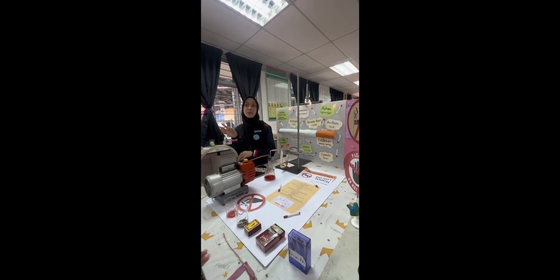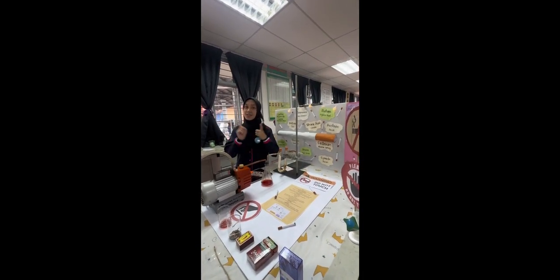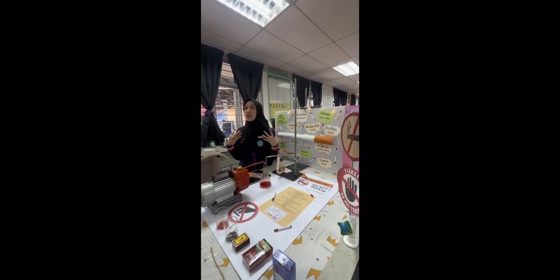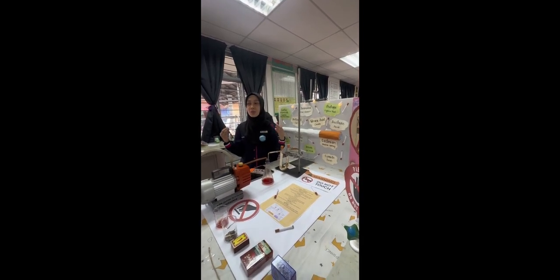Okay, so the next one is about haze, dust, and pollen. What is haze? Yes, haze is jerbu, dust is habuk, and pollen is debunga. Haze and dust are produced by forest fires, open burning, and also exhaust gases from motor vehicles.